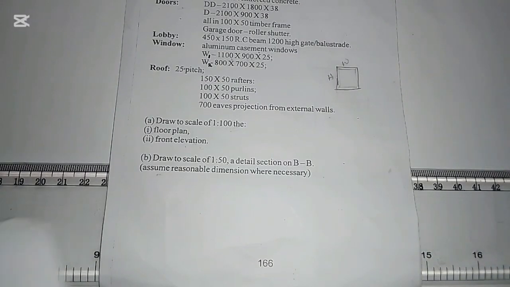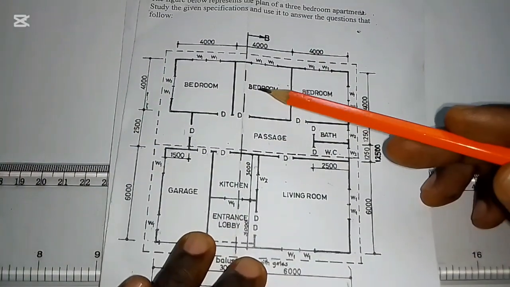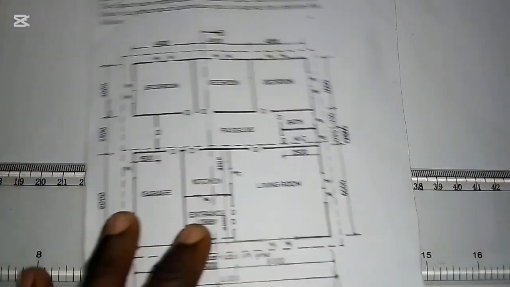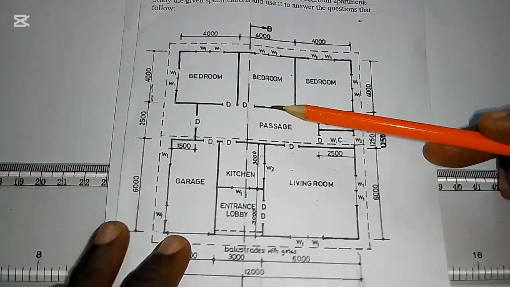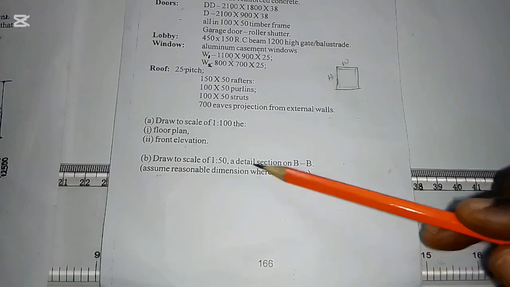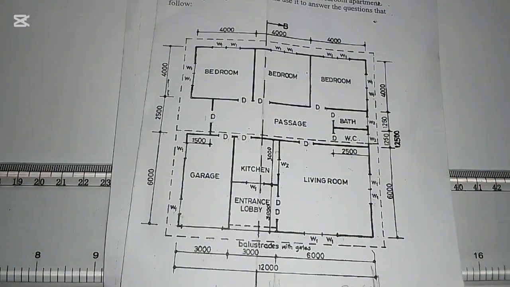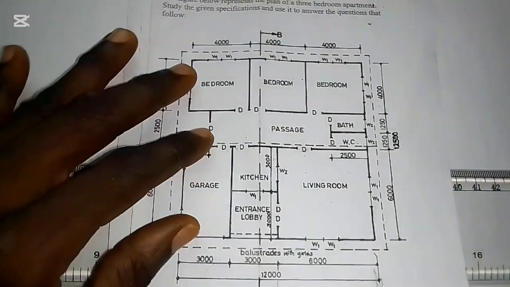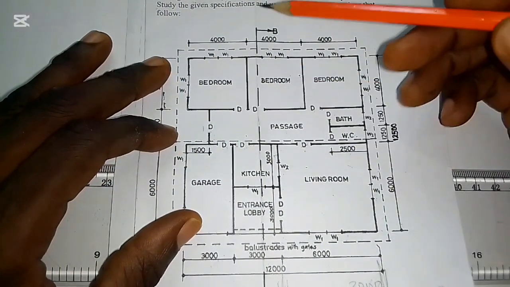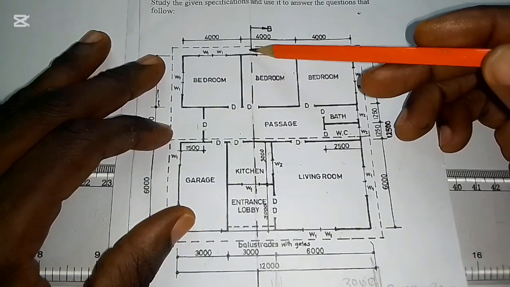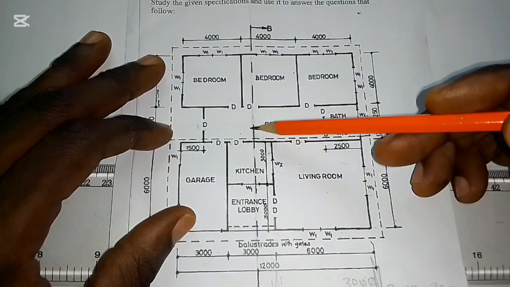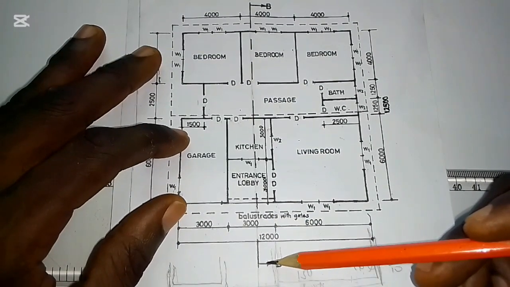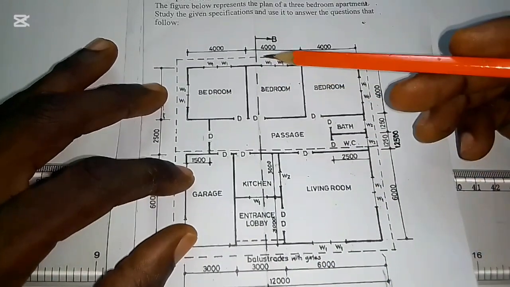Before we forge ahead, this is the floor plan. We are told that we should draw to scale 1 to 50. I'm coming back to that later, but let's just look at this floor plan now. They said a detail section BB. What does that mean? Let me quickly explain that. If you look at this floor plan, there is a cutting plane at a portion of the floor plan. This cutting plane cuts through the floor plan. You can see this B here and this B here.